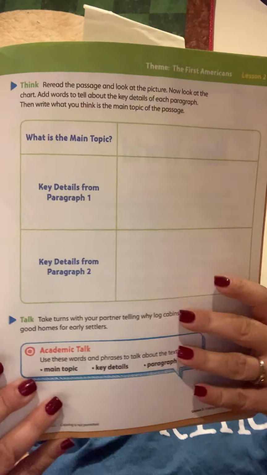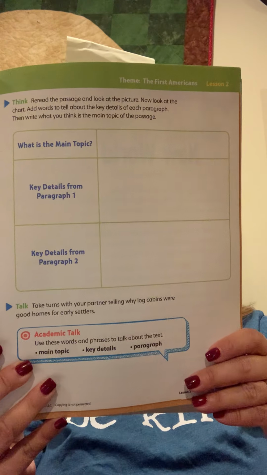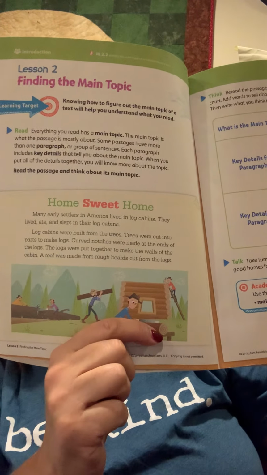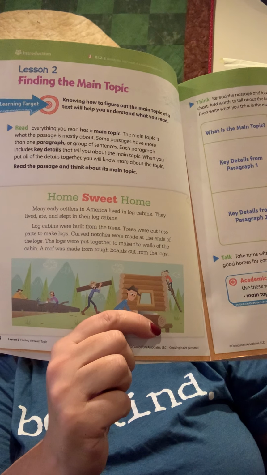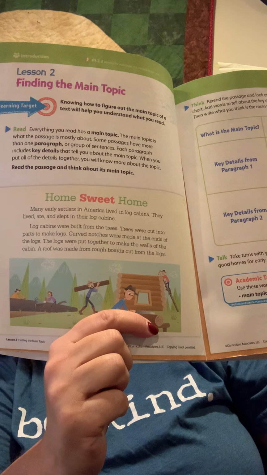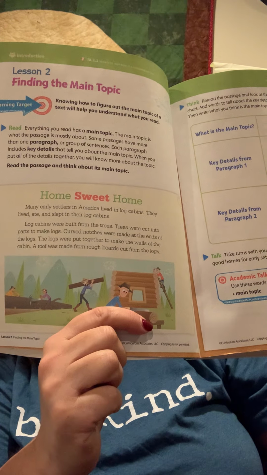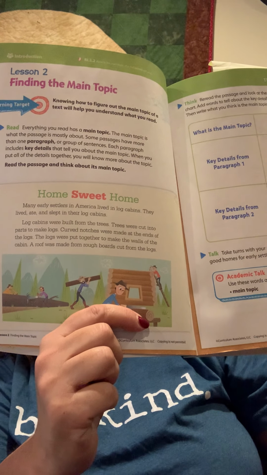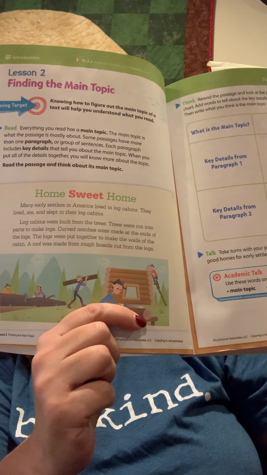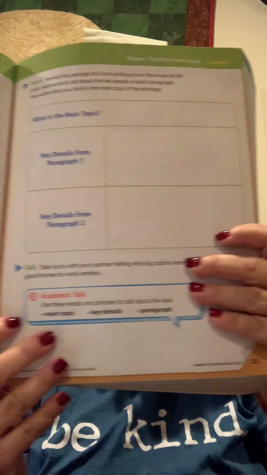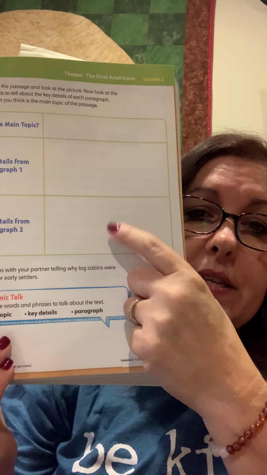And in our third box, it has key details from paragraph 2. So I want to come back here, look at paragraph 2. What does that tell me? That the log cabins were built from trees. The roofs were made from rough boards. The logs were put together to make walls for the cabins. You could fill those details in here.